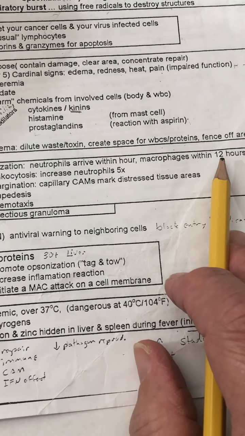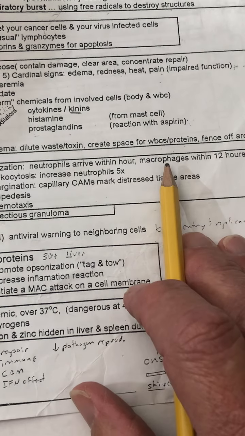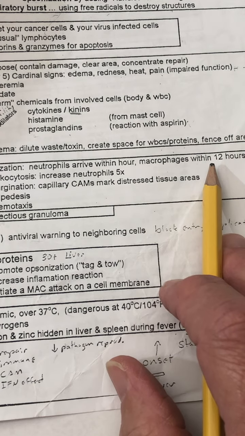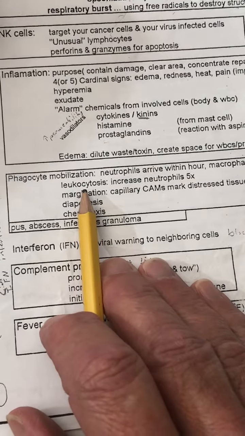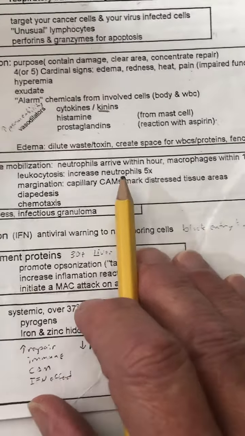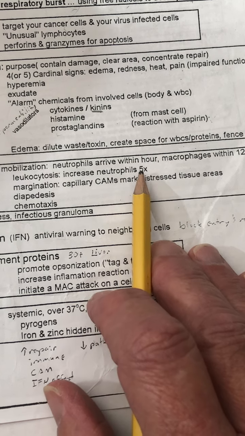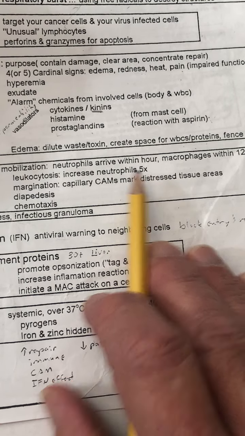The macrophages take about 12 hours to get there. So again, the neutrophils hold the line, buy time, so that these guys can convert from monocytes to macrophages so they can show up and get the glory at the end right there. Leukocytosis refers to increasing the number of white blood cells, and the amount of circulating neutrophils inside your blood can go up 5 times the normal amount at the beginning of an infection.